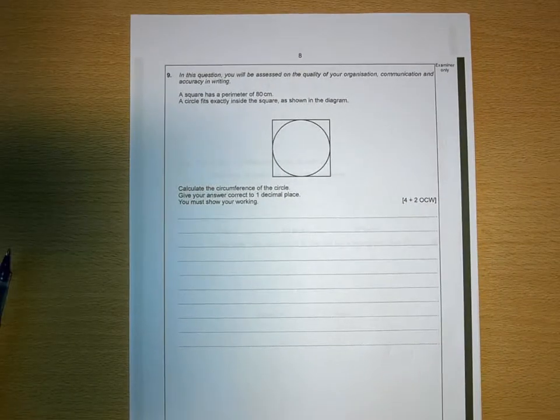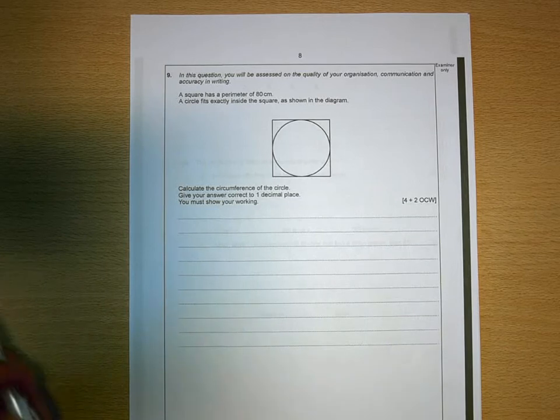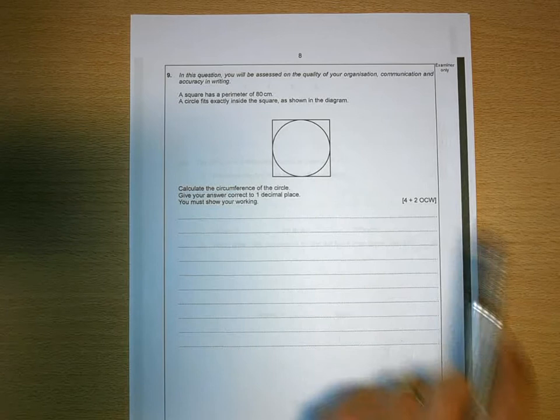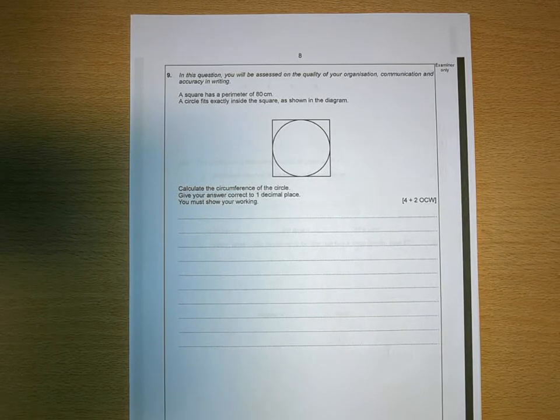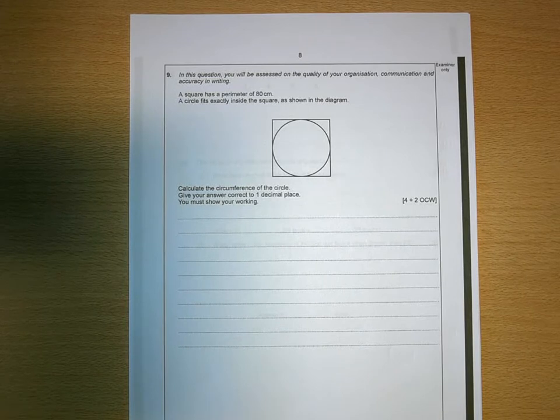Okay, so we're into the D's now. So this is a question where there are an additional 2 marks for how you organize your work. I'll emphasize this again, I have in other papers as well, it doesn't mean you need to write a story. It's not marking your literacy, it's marking your ability to explain what you're doing.